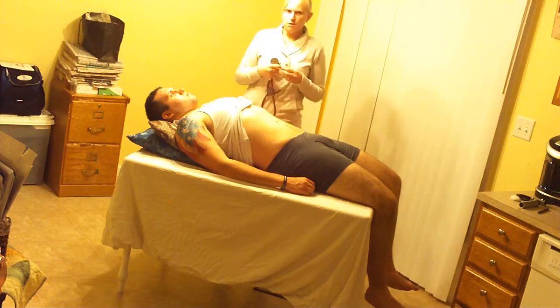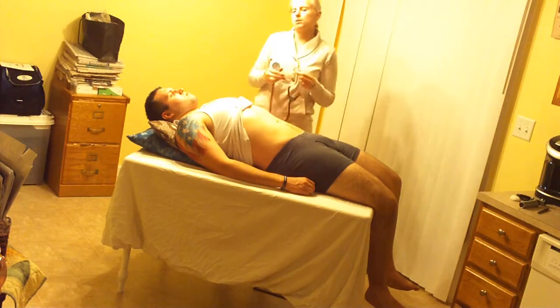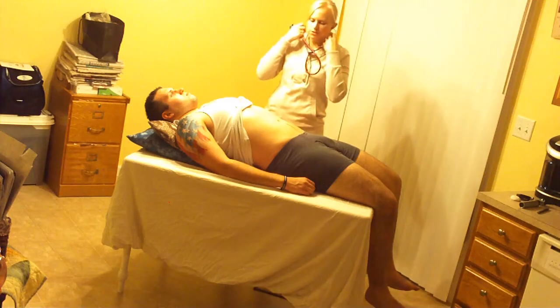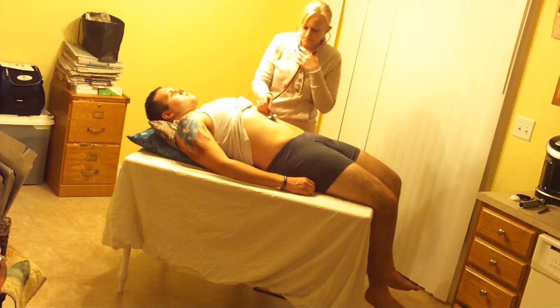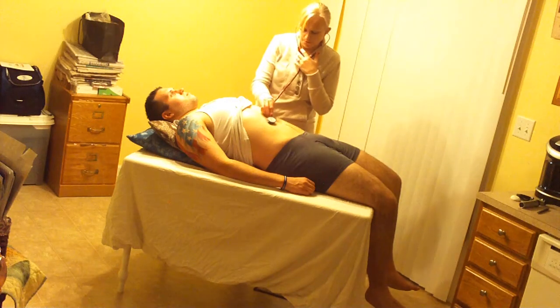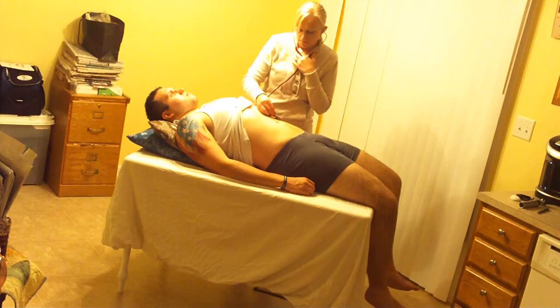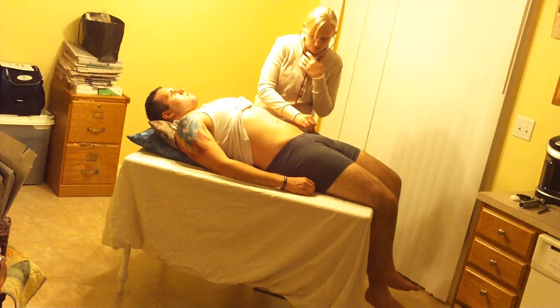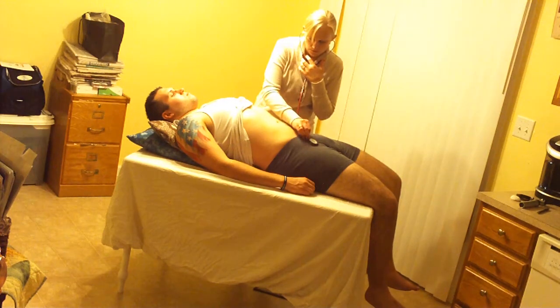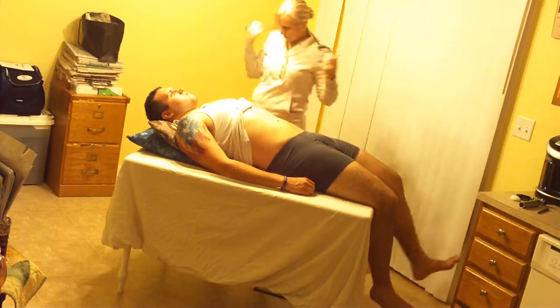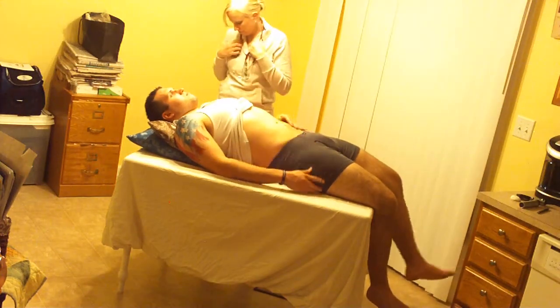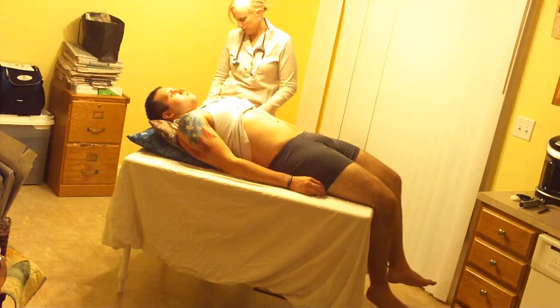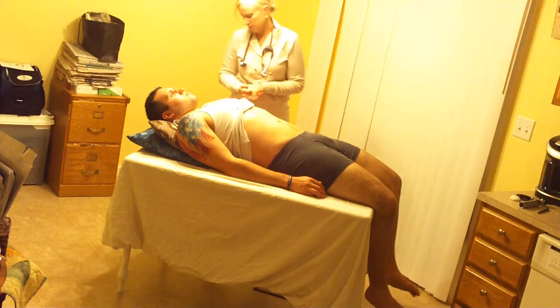And then we can also auscultate for bruits. Once again, he's healthy, but in somebody who's not as healthy, you might be able to hear a bruit. So we're going to listen for the aortic. Renal. Iliac. And femoral. So I'm unable to hear any bruits on him. Just a normal finding.